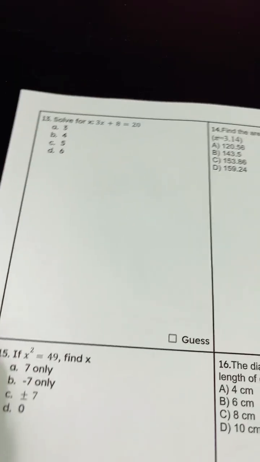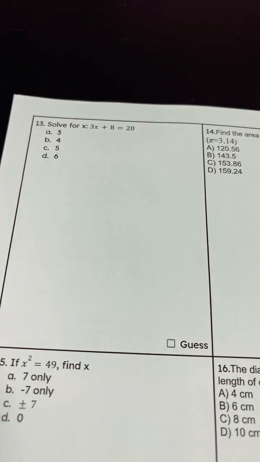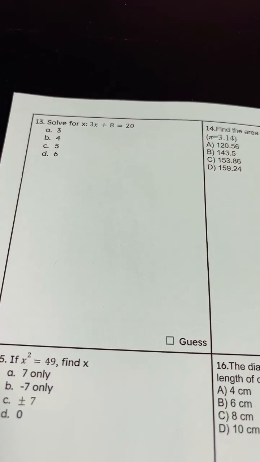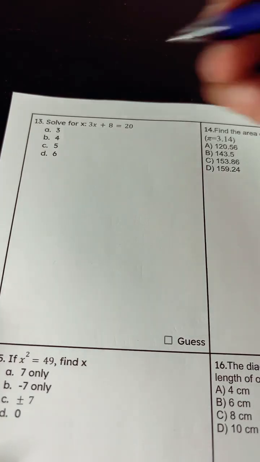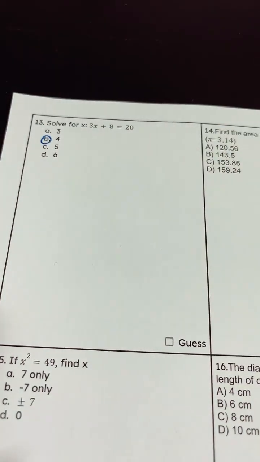Okay. Let's keep it going. Solve for x. 3x plus 8 equals 20. Are we getting B? One said B. Okay. I see a whole bunch of B's coming in. I'm going to circle it because y'all putting it.